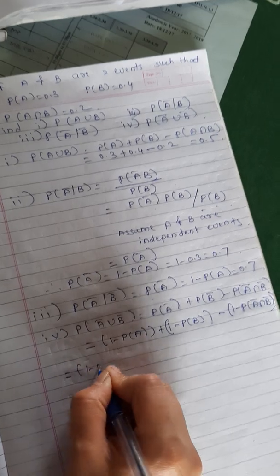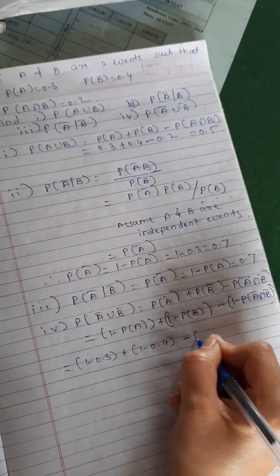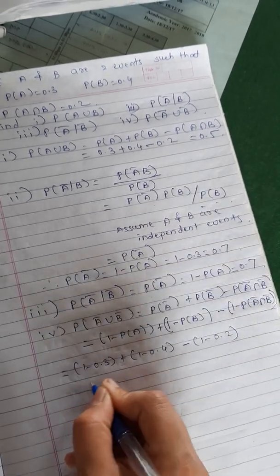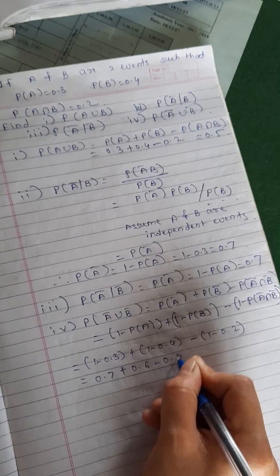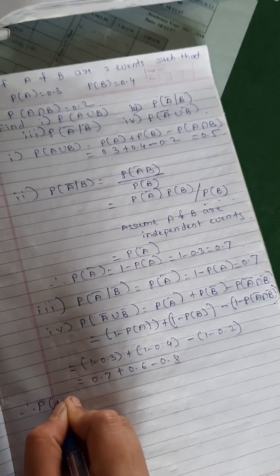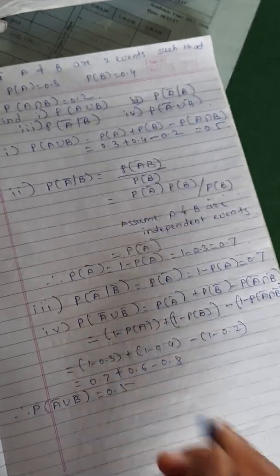So it is 1 minus 0.3 plus 1 minus 0.4 minus 1 minus 0.2. So it is 0.7 plus 0.6 minus 0.8. So its value is 0.5. So this problem was asked in exam.